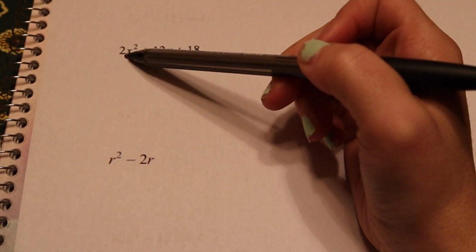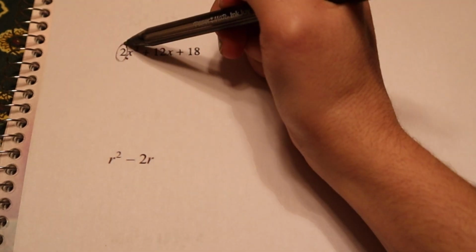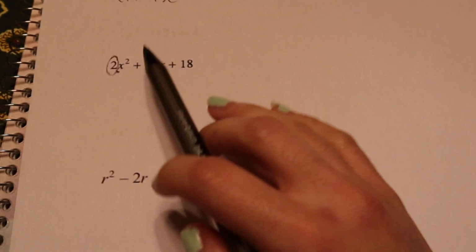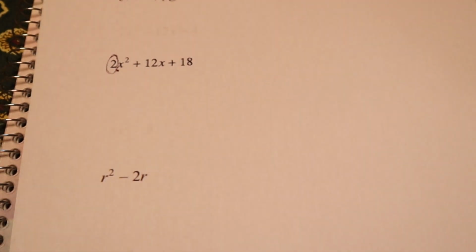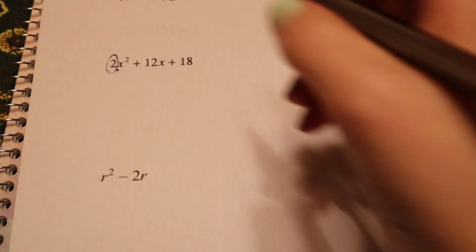For the next problem, we have 2x squared plus 12x plus 18. So this is once again a trinomial, but this time we have a coefficient in front of our x squared term. So the first thing we need to think is, is there a GCF? Is there a common factor that we can pull out from all of the terms? And the best common factor to test would be the coefficient in front of the x squared. So can I pull out a 2 from a 12? Can I pull out a 2 from an 18? 2 is the greatest common factor, so I'm going to pull the 2 out.